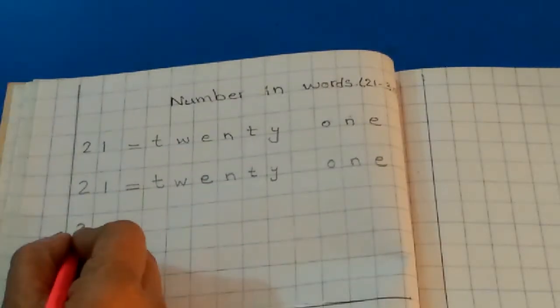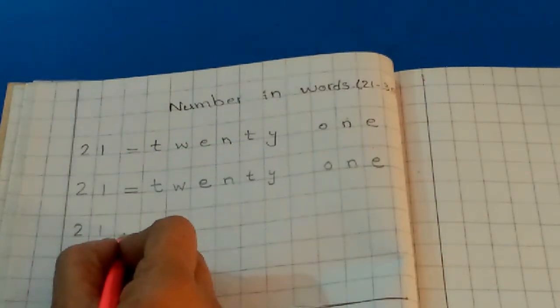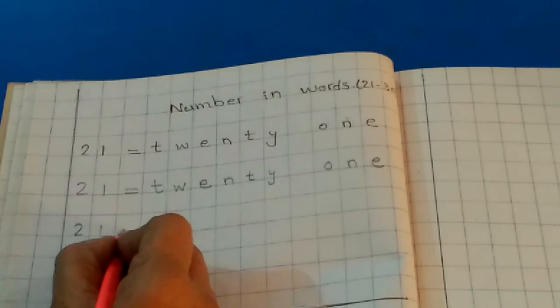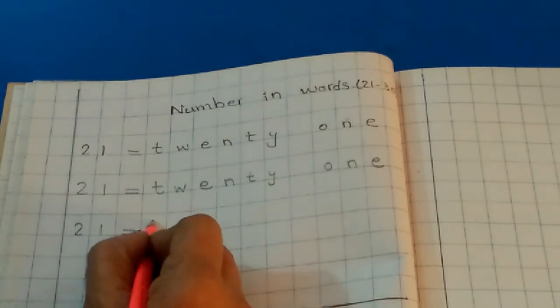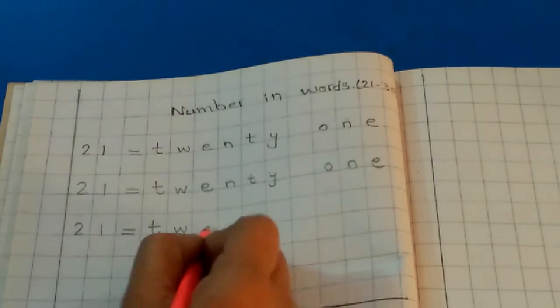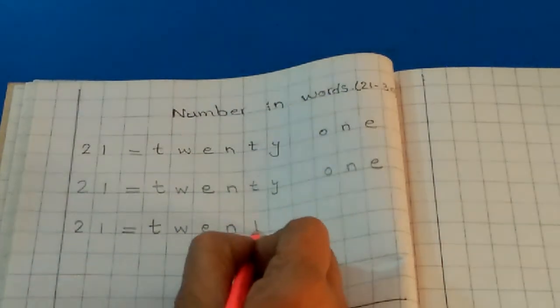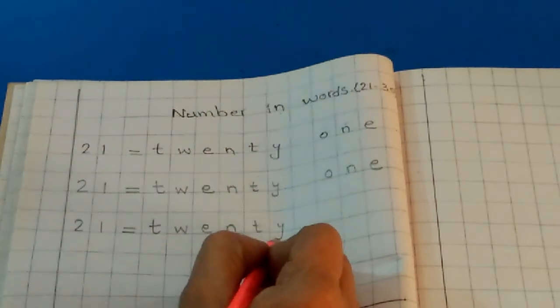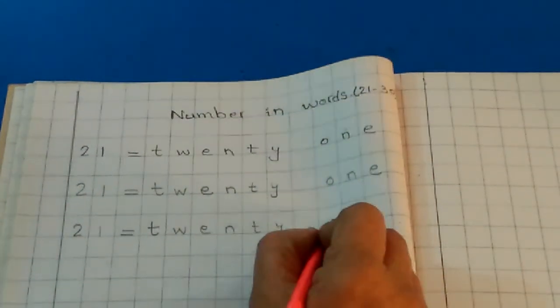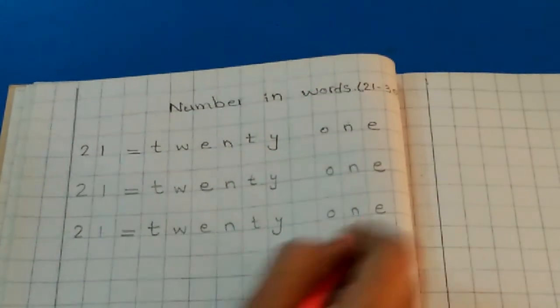Now write it again. 21. Then you will write the sign of is equal to, and the spelling of 20 is TWENTY 20, and the spelling of 1 is ONE 21.